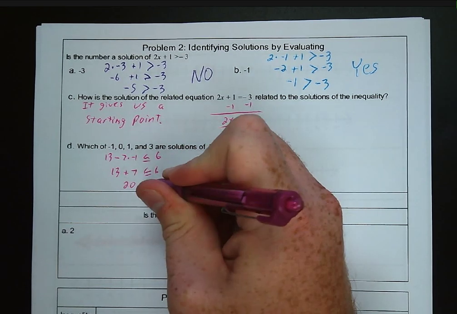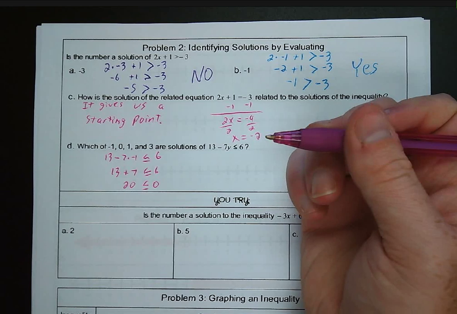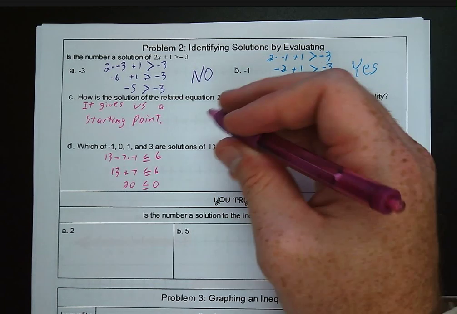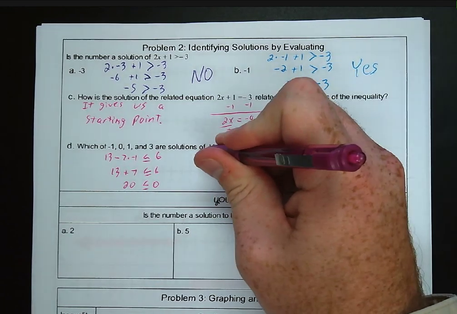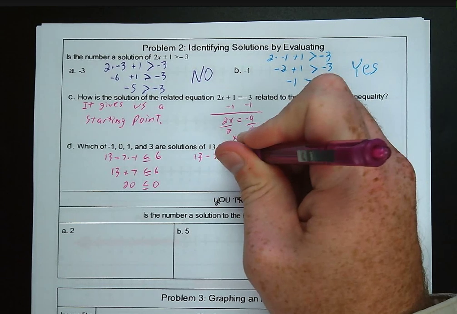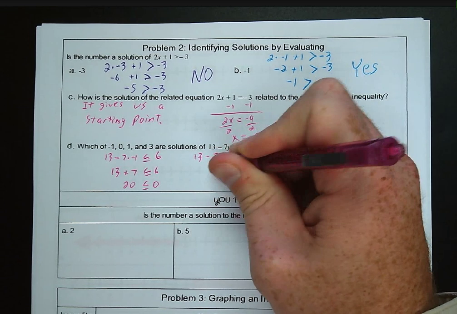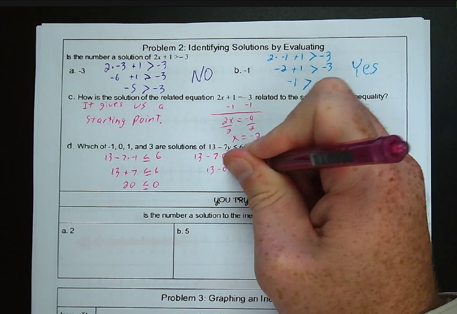So 20 is less than or equal to 6? No. 0, how about 0? 13 minus 7 times 0 is less than 6. 13 minus 0.